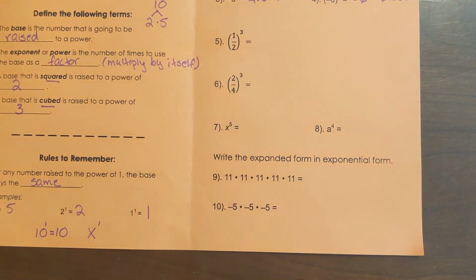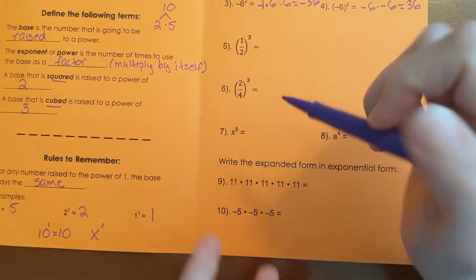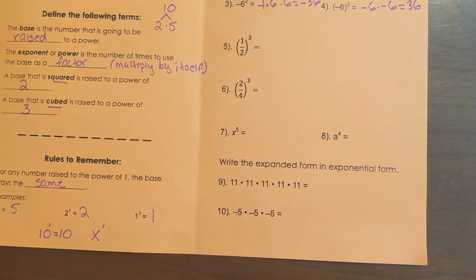So now let's look at 5 and 6. So you may notice something already between these that are similar. You see 1/2 and 2/4. So hopefully that's sticking out to you and you're saying, oh, wait a second, 1/2 and 2/4, that's the same thing. If I eat half of a pizza or if I eat 2/4 of a pizza, that's the same amount of pizza. So 1/2 and 2/4 should be equivalent fractions.